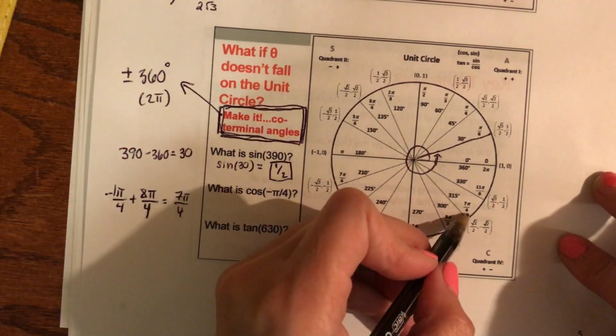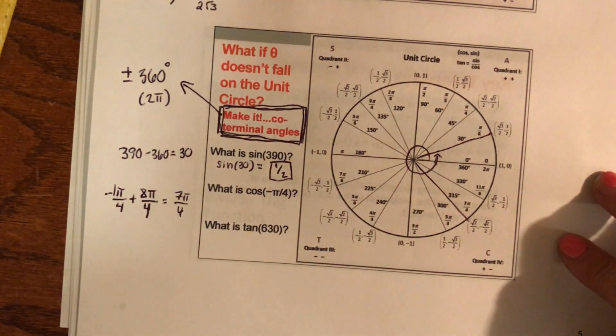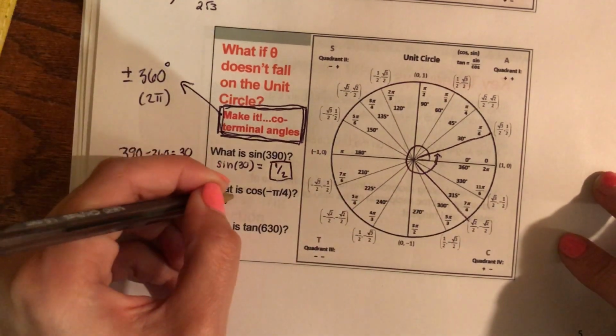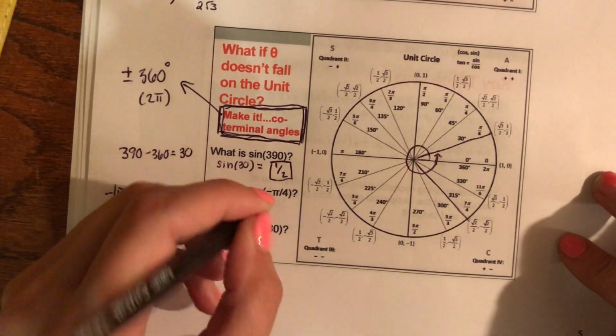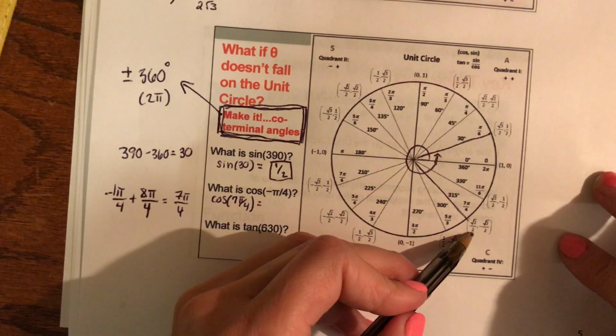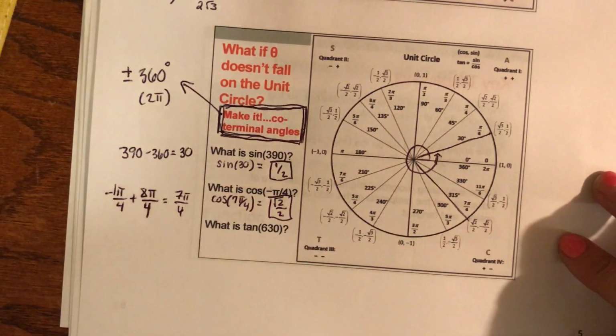And again, what do you notice, right? It ended up right here like we thought. So really what this is asking for is cosine of 7 pi over 4. And again, cosine is just the x value, so our answer here is root 2 over 2. Okay?